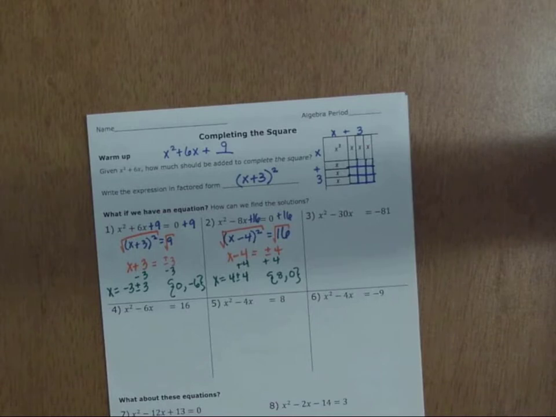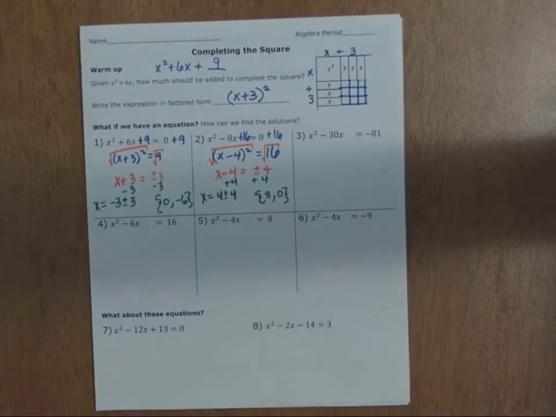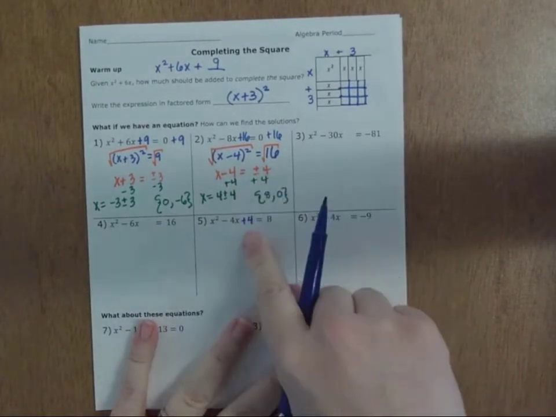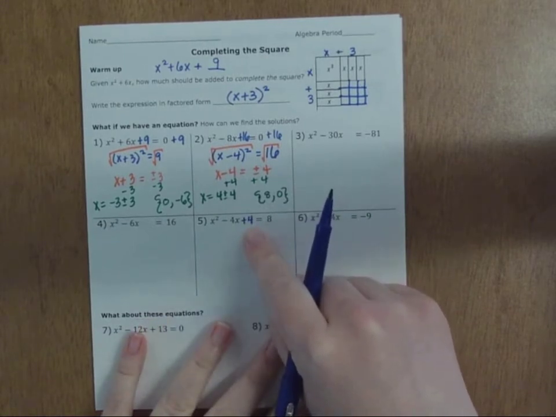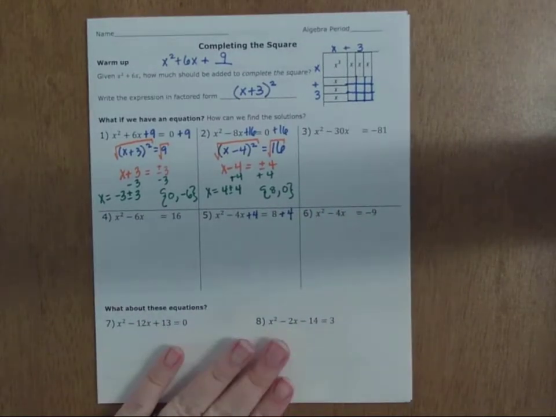Let us do number 5. If I'm going to complete this square, what are we going to add to both sides? 4. And now, are we ever going to subtract when we're completing the square? No, because anything times itself is going to give us a positive. So plus 4. So we're going to factor.